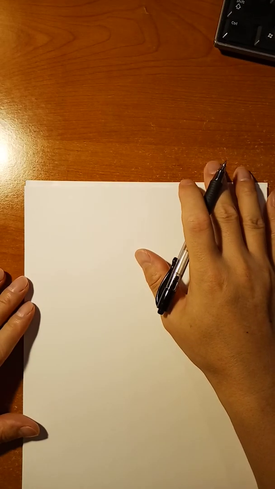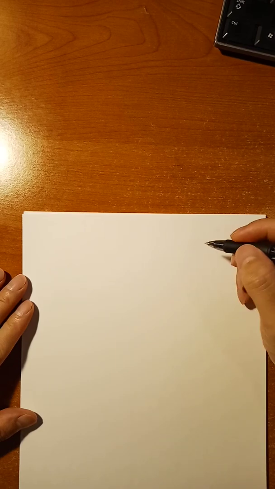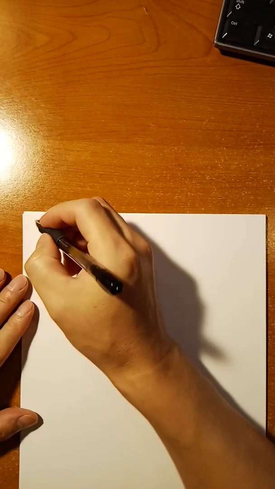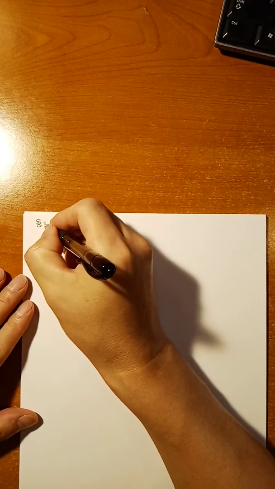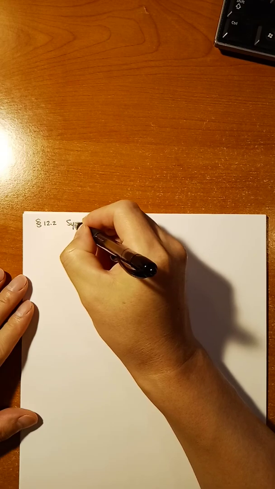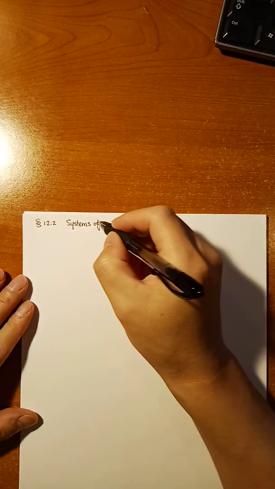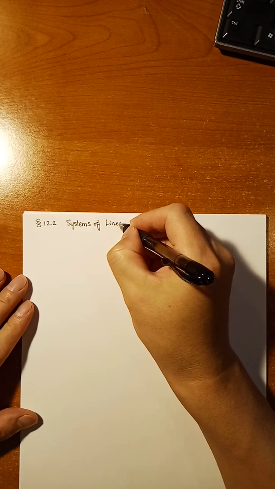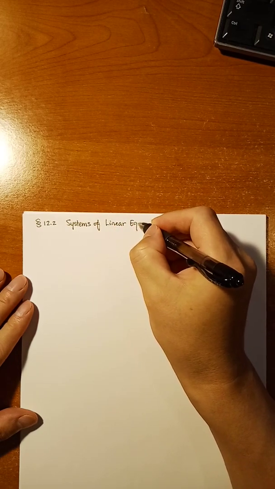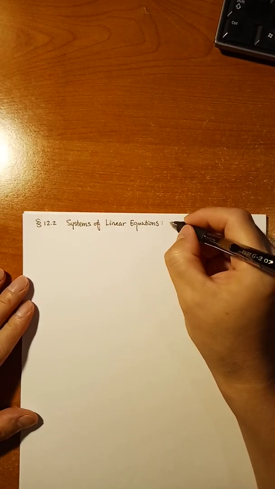Now let's talk about section 12.2, systems of linear equations from the viewpoint of matrices. So 12.2, systems of linear equations. Matrices.